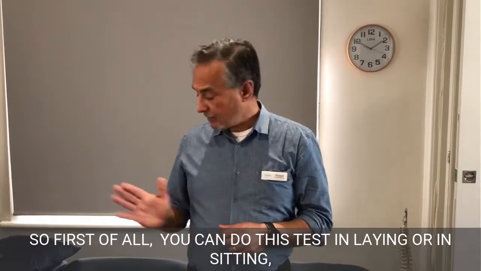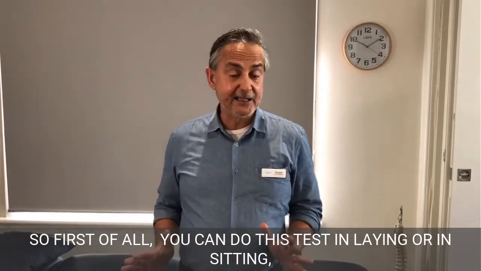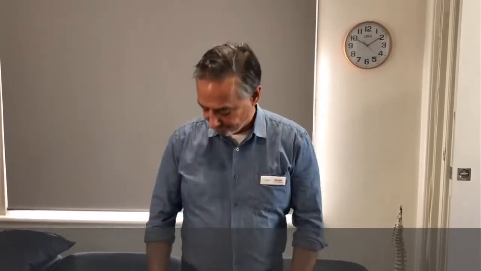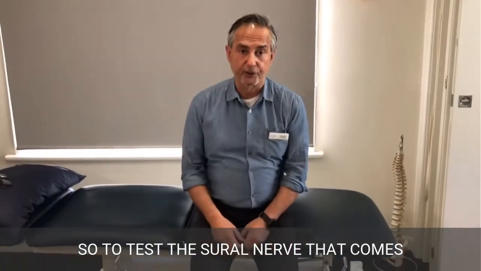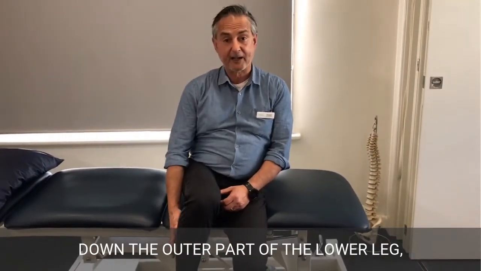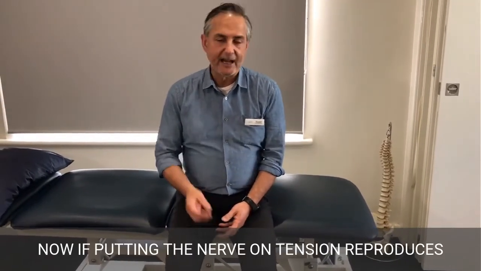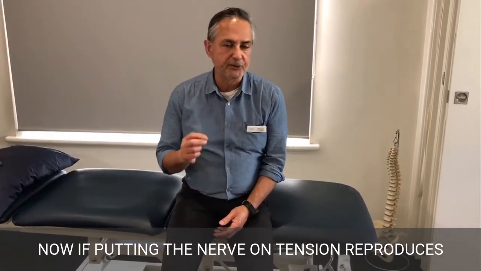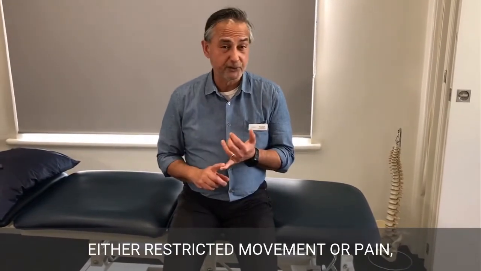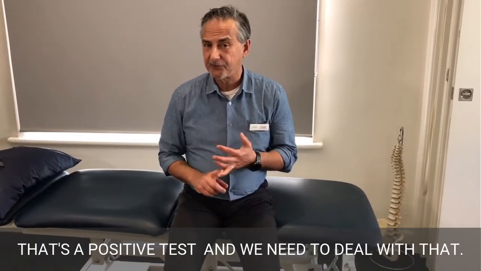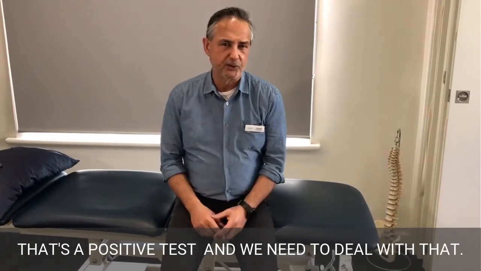So first of all, you can do this test lying or sitting. I'm going to show you in sitting. So to test the sural nerve that comes down the outer part of the lower leg, we have to put it on tension. Now, if putting the nerve on tension reproduces either restricted movement or pain, that's a positive test, and we need to deal with that.